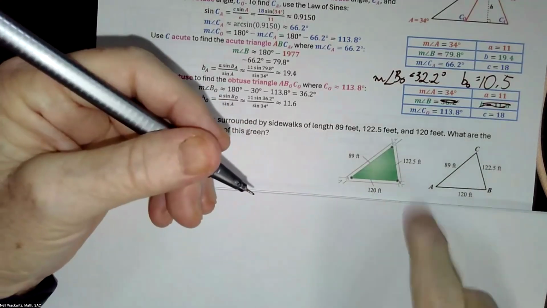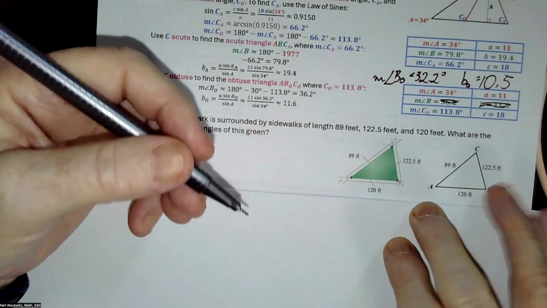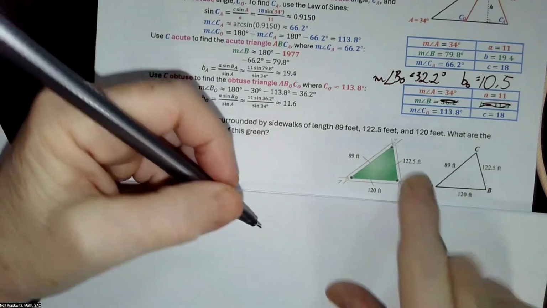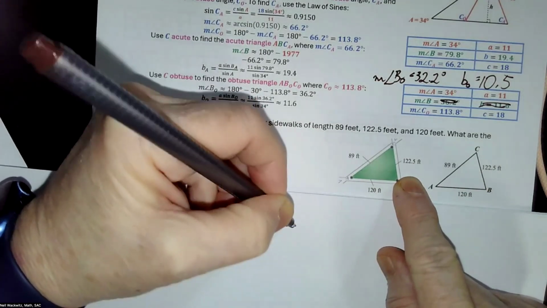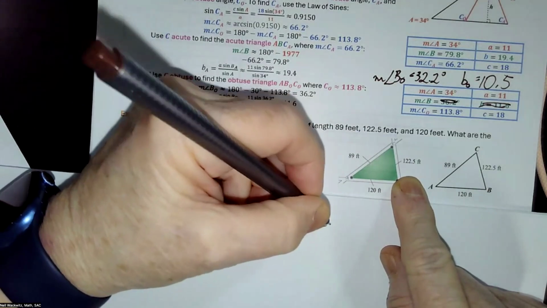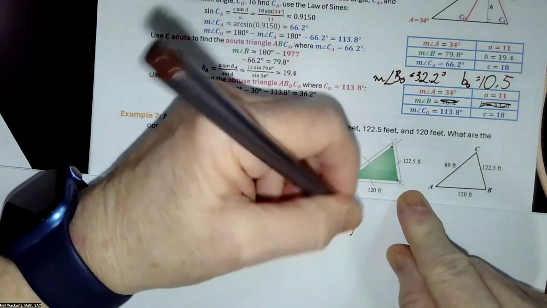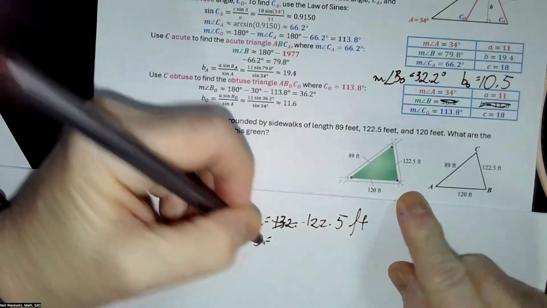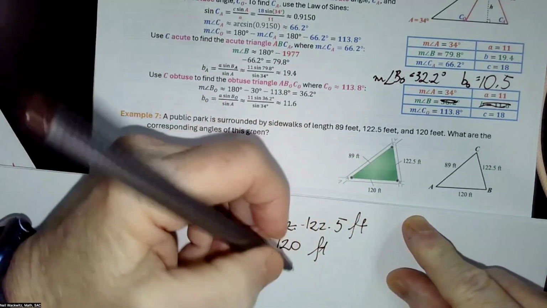So I'm going to label it so that I know what letters go with which numbers. So I've got little a is 122.5, little b is 120, and little c is 89.